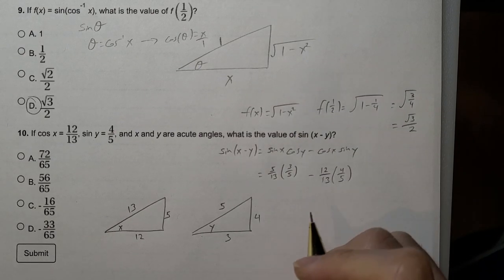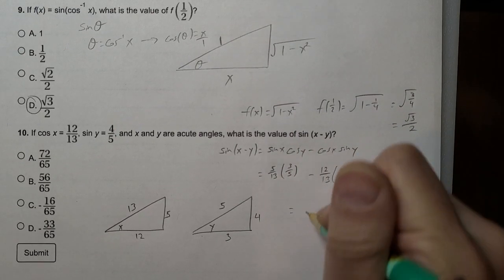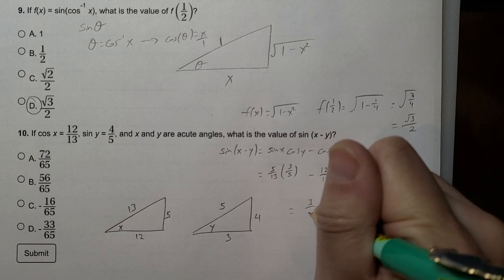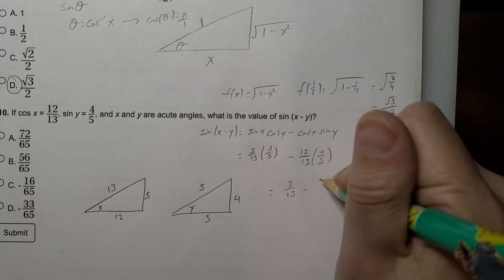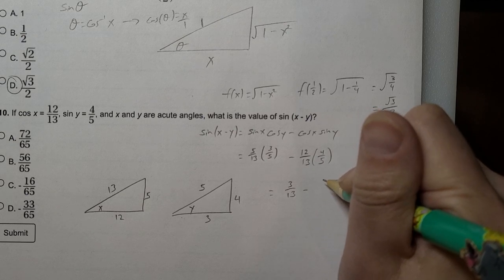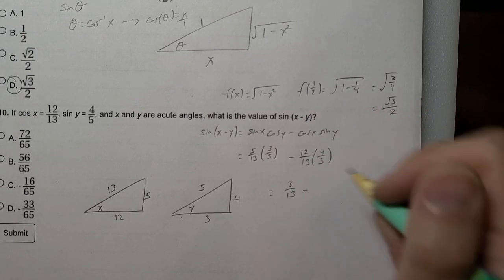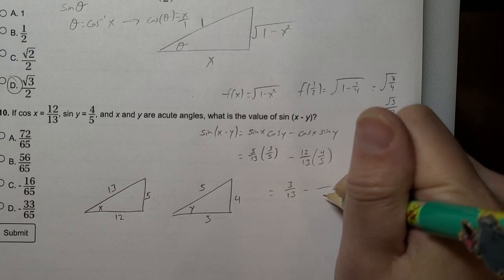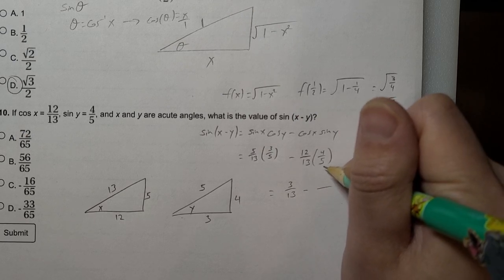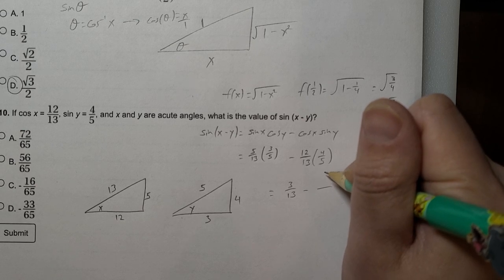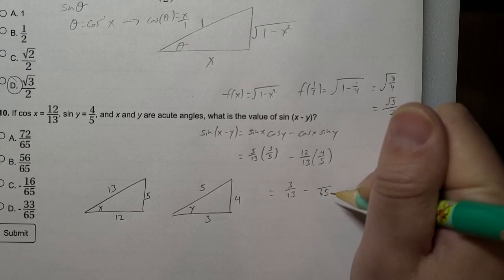Okay, so now we just simplify. This is 3 over 13 minus... do we have to do all this work? Okay, let's do it. 13 times 5, that's 50 plus 15, that's 65.